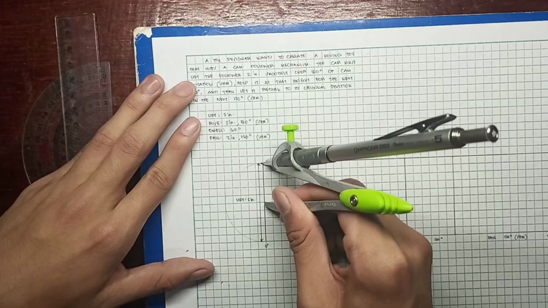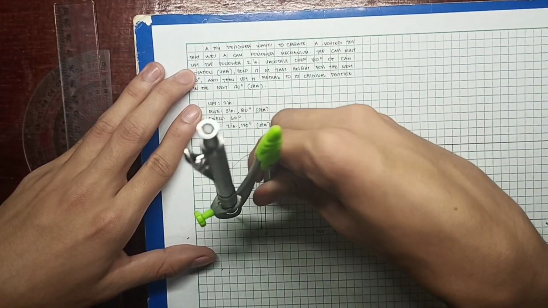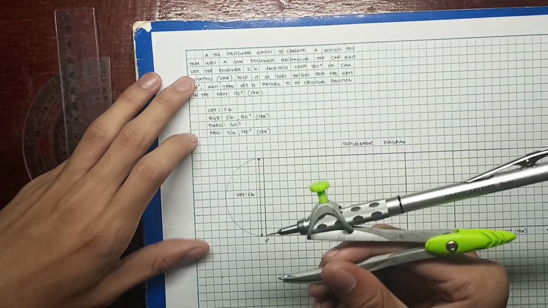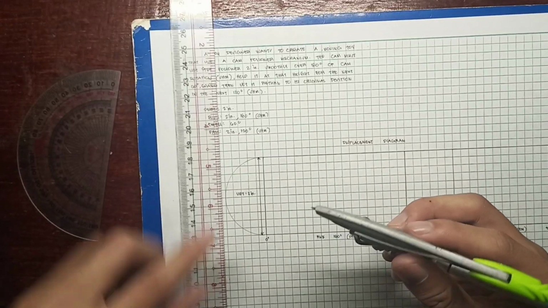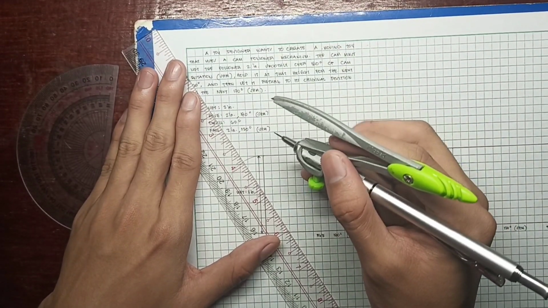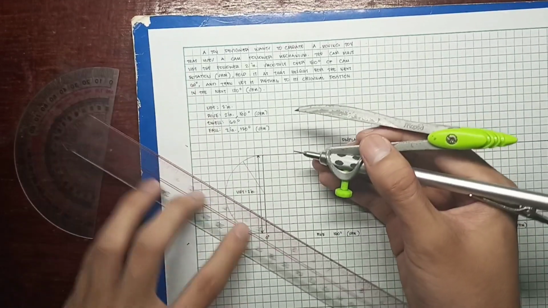So the next step is to construct a semicircle in the leftmost part of our displacement diagram. We have to divide this into 6 sectors. That means we have to divide it into 30 degrees each, since a half circle is equivalent to 180 degrees.